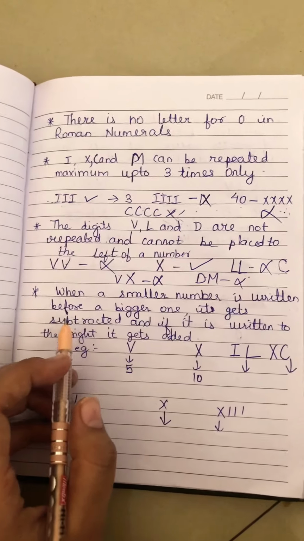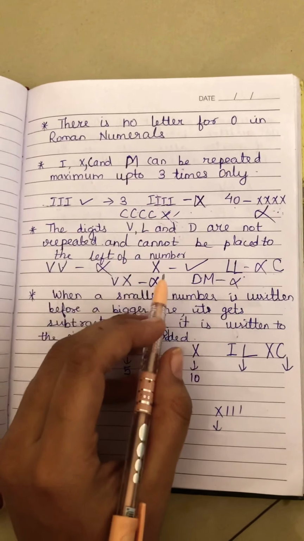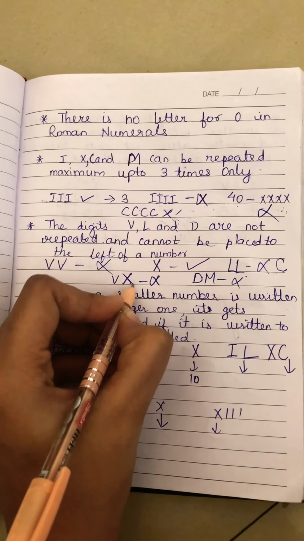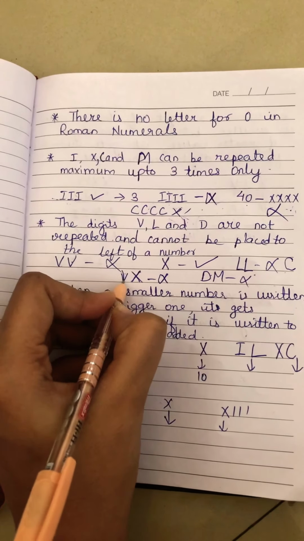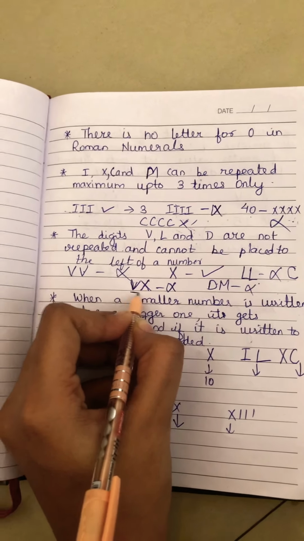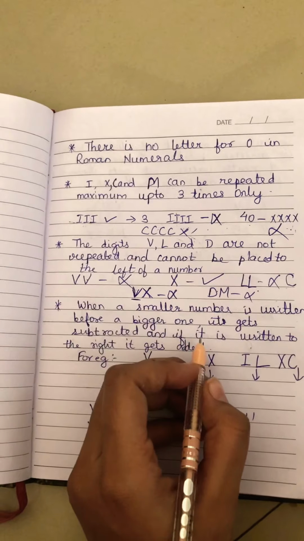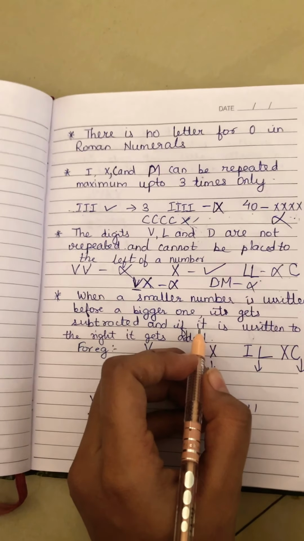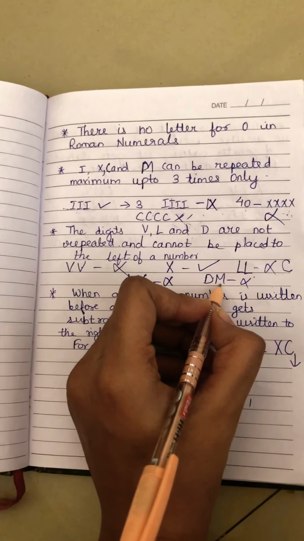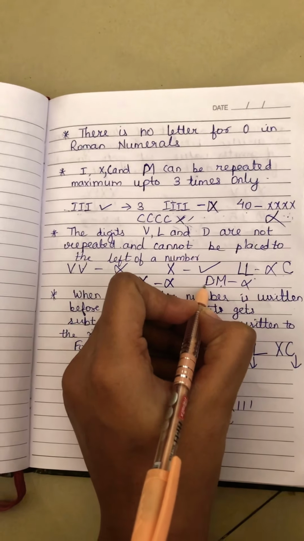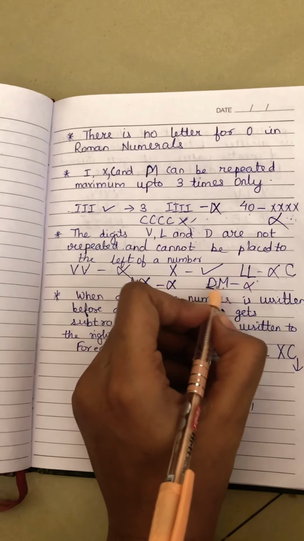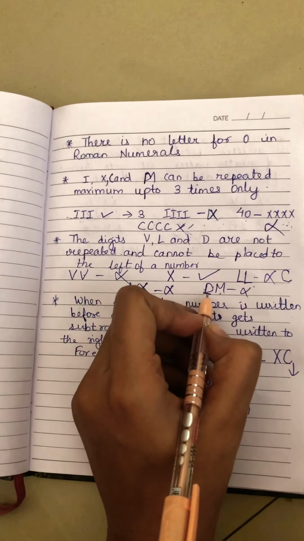Correct? Also, you cannot place V, L and D to the left of a number. Now if I am writing this, X is 10. So 10 minus 5, that becomes wrong, because you cannot place V, L and D to the left of any number. If I want to write this, see this one, M is how much? 1000 and D is how much? 500. I cannot write D to the left. Does this represent 500? No, it does not, because we cannot write it to the left.